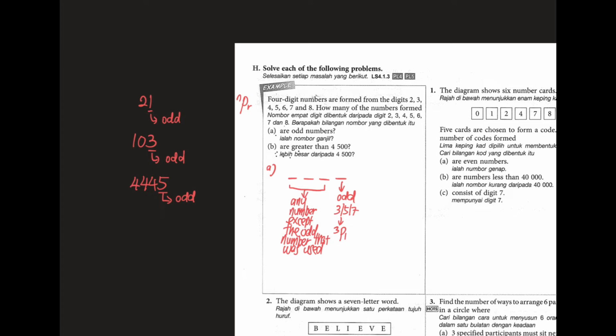So what are the other numbers? You just think about it in this way. We have how many numbers? 1, 2, 3, 4, 5, 6, 7. We have 7 numbers. One of the odd numbers has been used. We still have 6 numbers to put in front, and that is going to be 6P3.